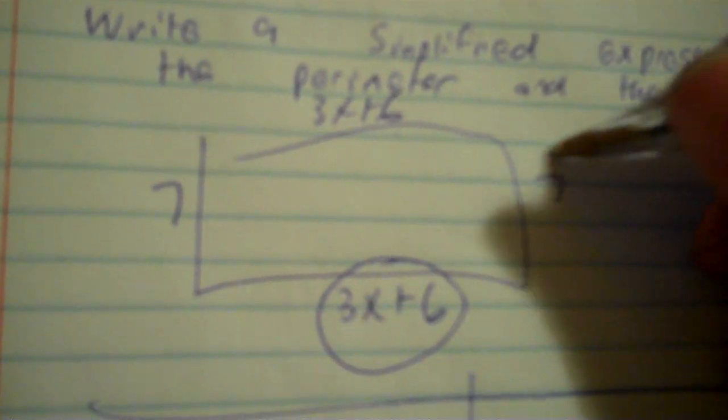Okay, but we need to use the parentheses. If you don't, it makes it really a big hassle. Okay, so parentheses times parentheses. Now this is the length, this is the width. You don't use the other two sides. So 3x plus 6 is the length, 7's the width. Now we simplify. So 3 and x, that's times. X and 6 is plus, and 6 and 7 is times.